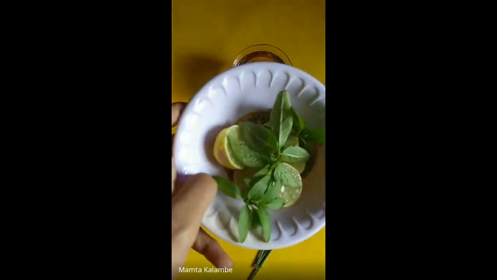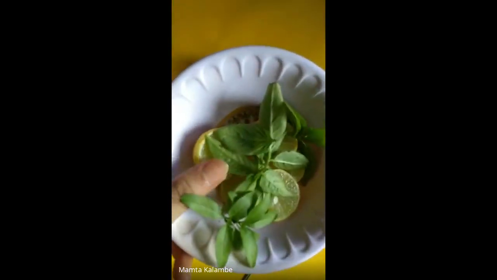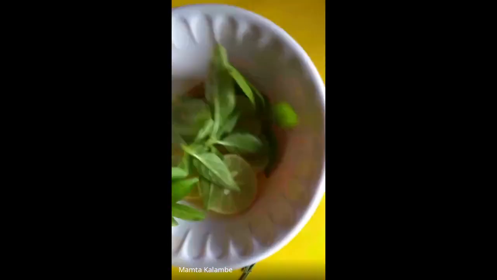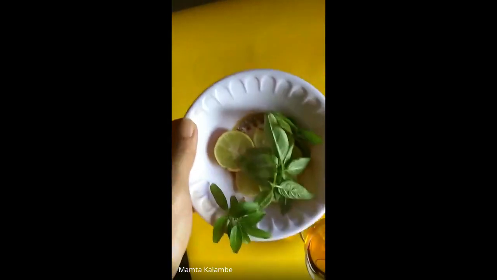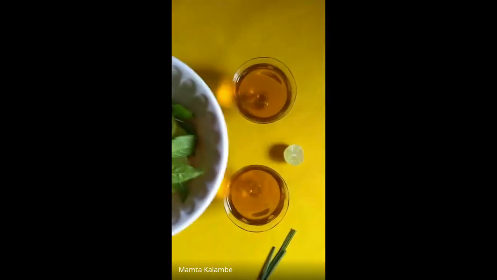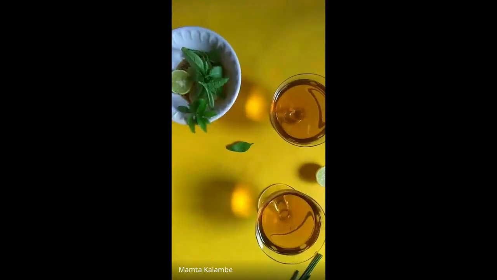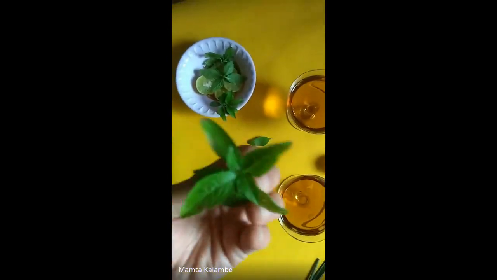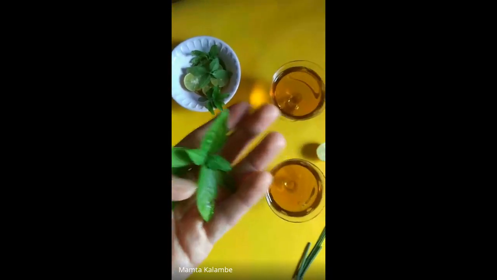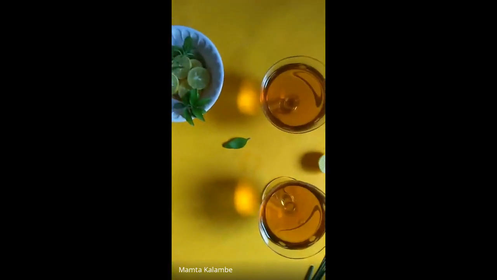I have kept a lot of fresh basil leaves and also lemon that would go along with the tea. In this case, I'm shooting tea, and lemons and basil are things that go as garnish and add visual interest to the whole picture, and that's why I use this.